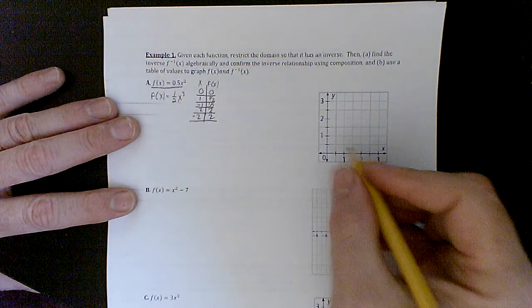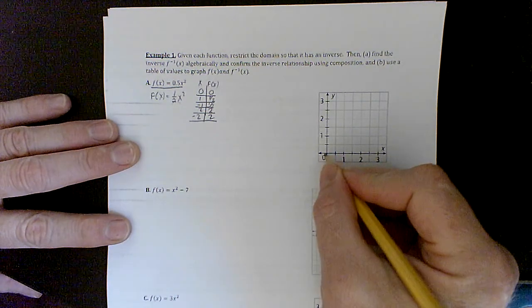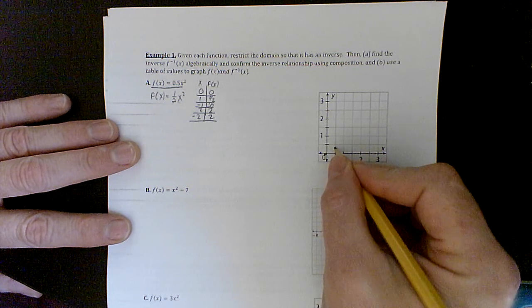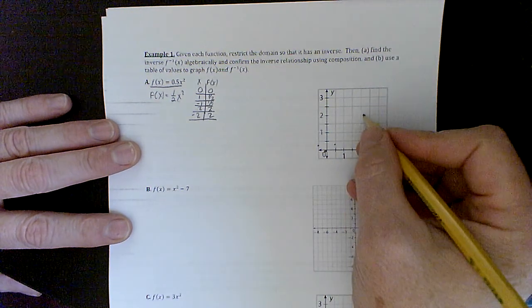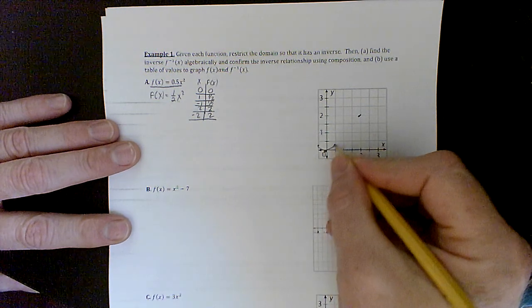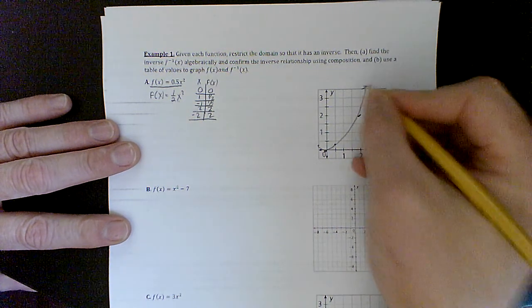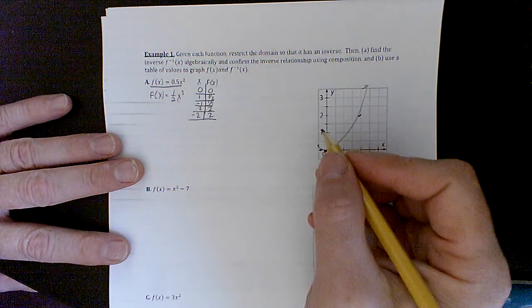So let's plot those. All right, what I can plot anyway. So we got our 0, 0. We've got -1 right there. We've got our 2 at 2. And I can kind of see it going this way. We reach the end of the graph, and we're kind of going up like that. Alright, so it's pretty obvious we're going to restrict our domain.